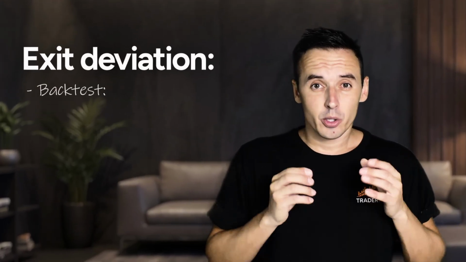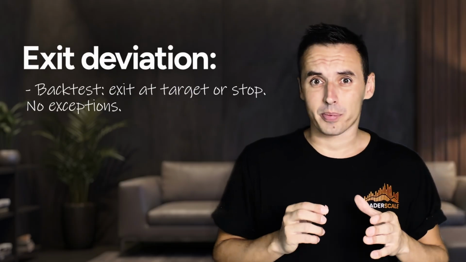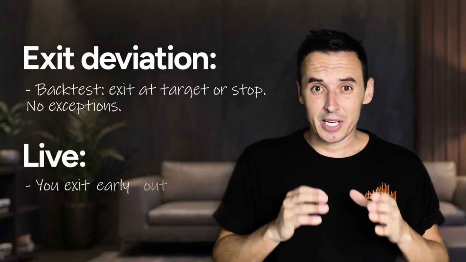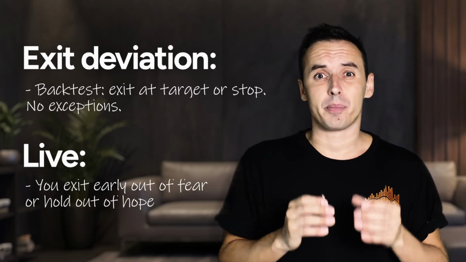Exit deviation. Your backtested exit rule says you close at the target or close at the stop. No exceptions. Live, you take profit early because you're scared of giving it back, or you hold past your stop because you're hoping for a reversal. Either one, you've quietly rewritten your strategy mid-trade.